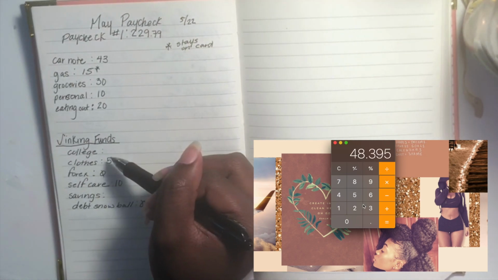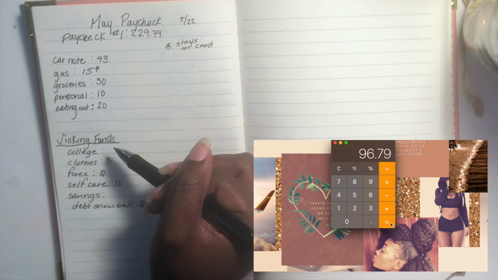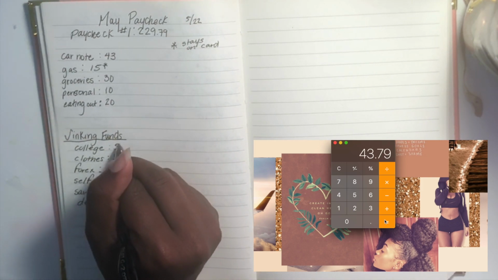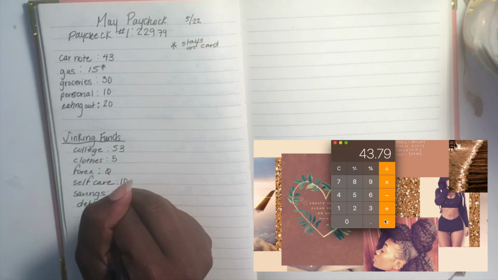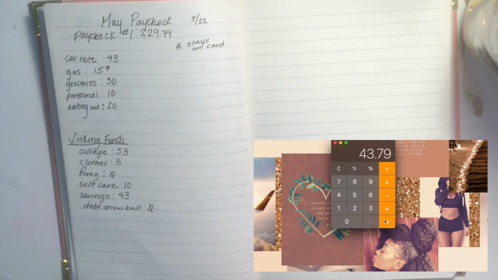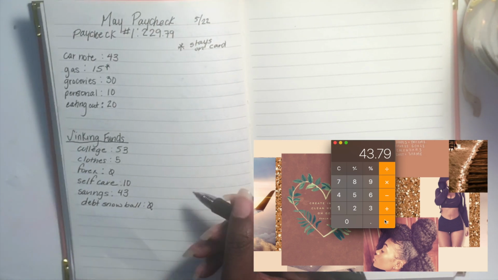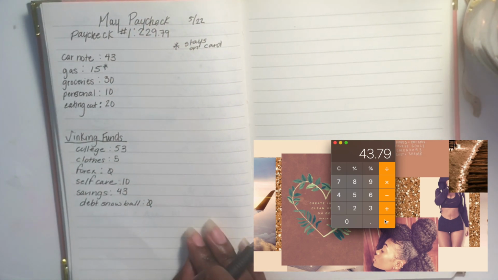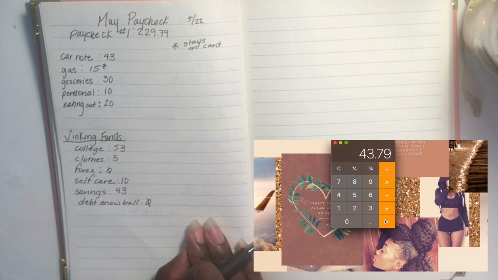So I decided to give more to college ultimately. So I'm gonna do 53 for college, 53, and then I'm gonna give that rest of that $43 to my savings.